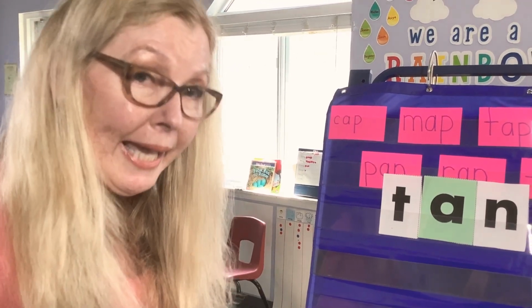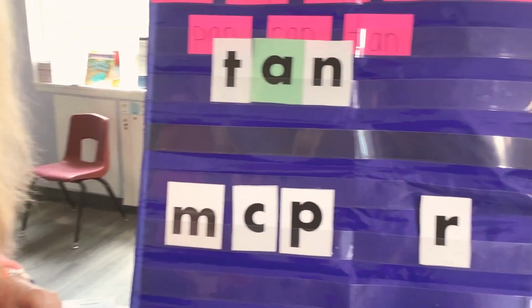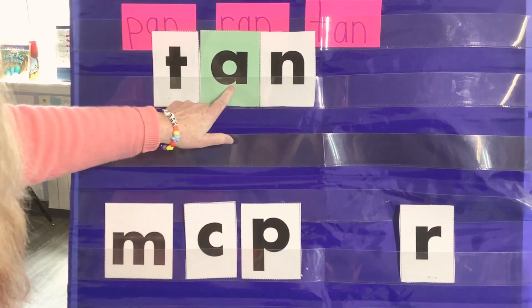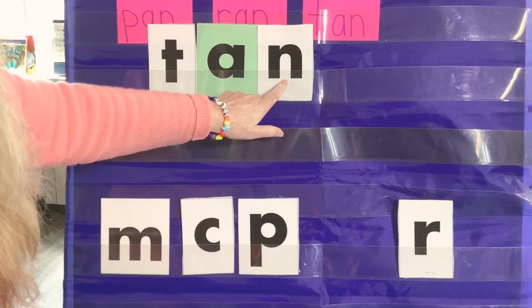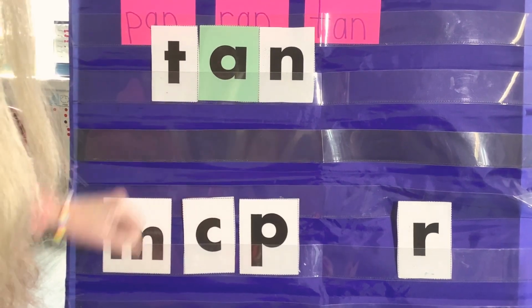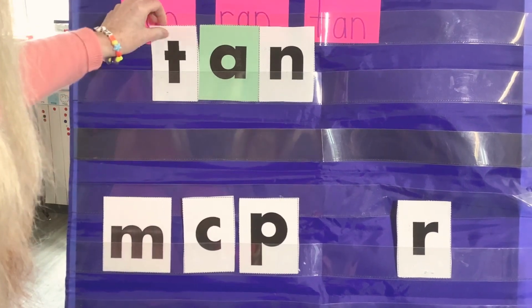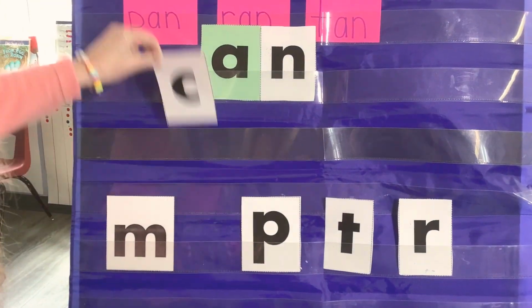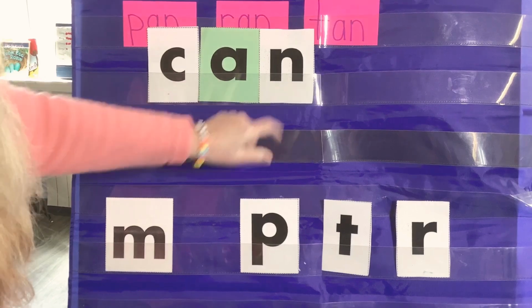I know you can do this. You know your sounds. You can do this. Ka-an. Can. Ka. So we only have one ka. We have our caterpillar ka here. And that's how you spell can.